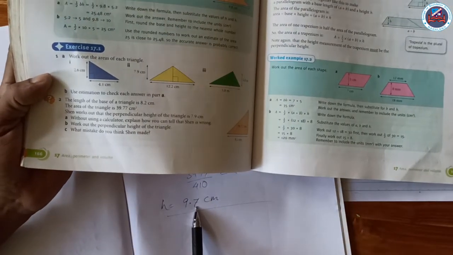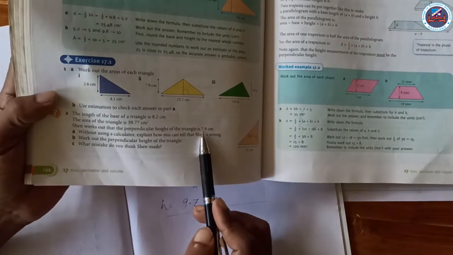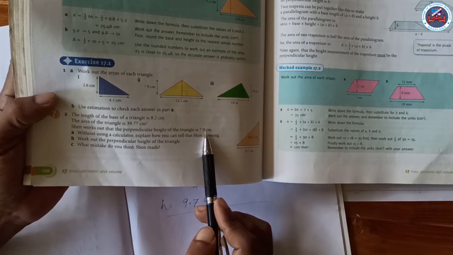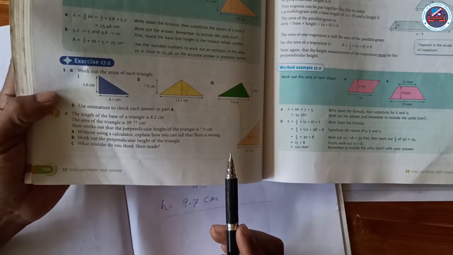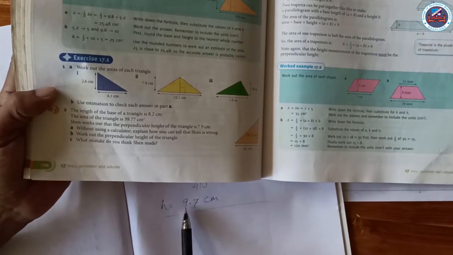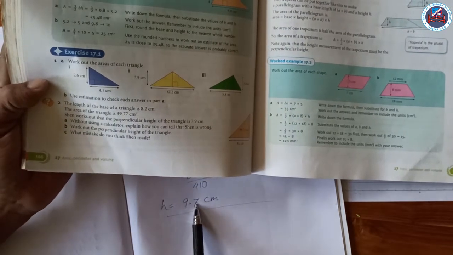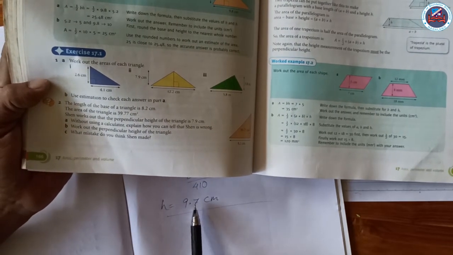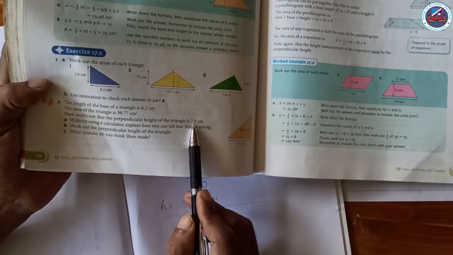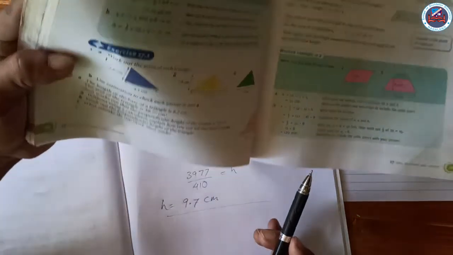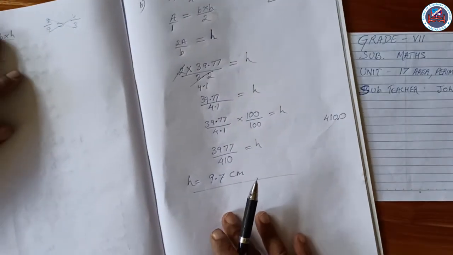Actually our height is 9.7, see? But can you see? She wrote 7.9. So what I think is, she switched the numbers. Actually she also got the correct answer 9.7. But while writing, she wrote 7.9. See? This is what I think. Might be that is the mistake.